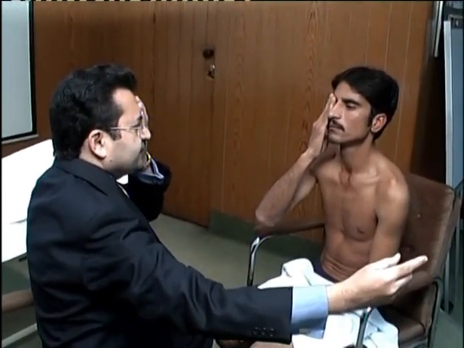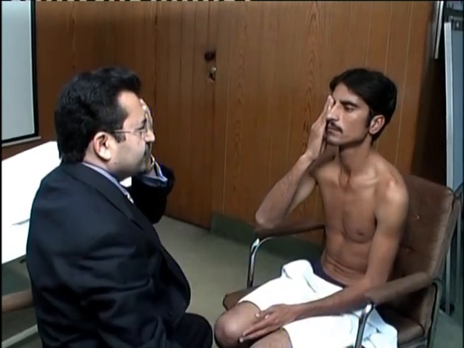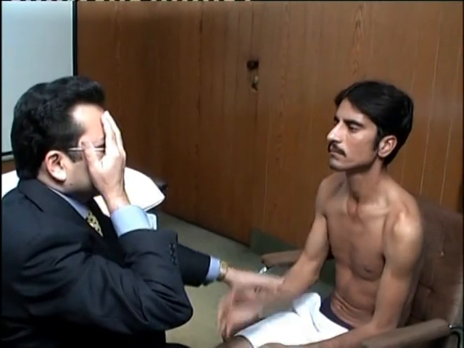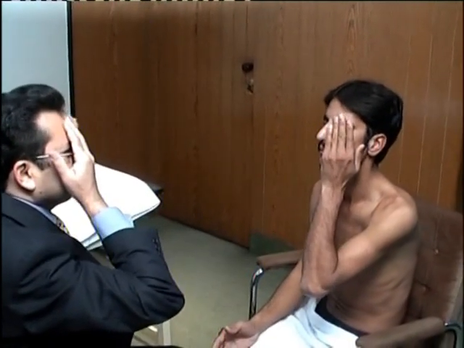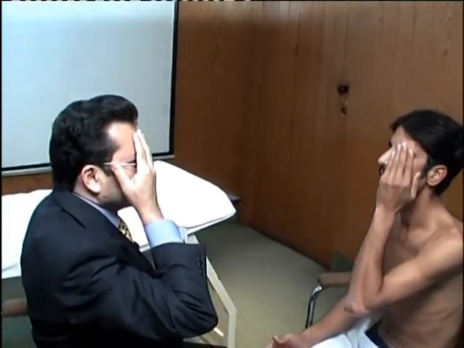When the examiner sees the finger, the subject should also see the finger as well. Now you repeat that on the opposite side. In this way you compare both sides, and this is the classical confrontation method for examining the field of vision.